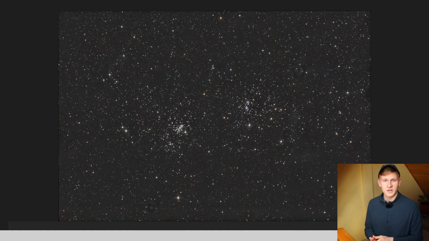But as I already mentioned, there were a few clouds, so in total I was only able to achieve an exposure time of 37 minutes. Later I had to delete a few of them. In total I have 30 light frames.